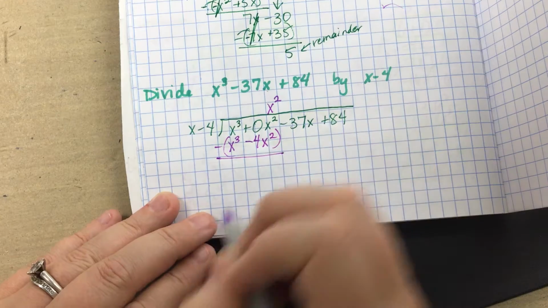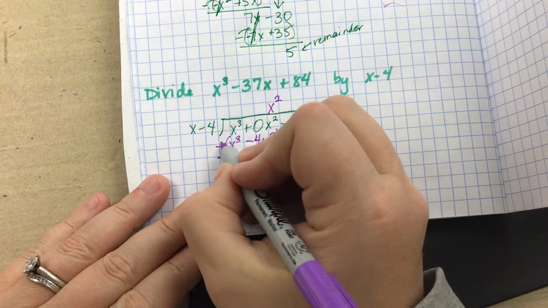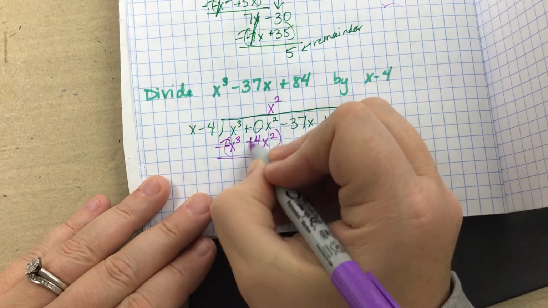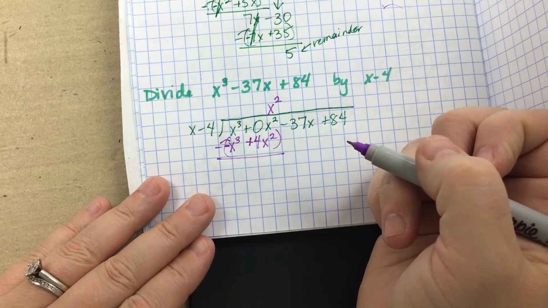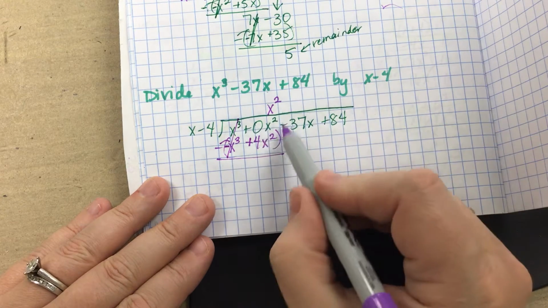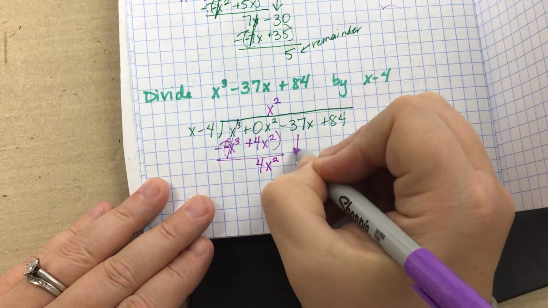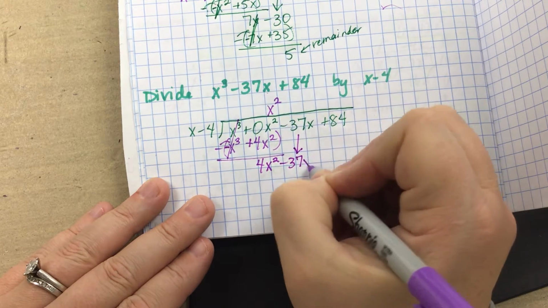And again, we're going to subtract. When we subtract, we need to distribute our negative. So that's going to make it a negative x cubed and a positive 4x squared. So your x cubes are going to cancel out. 0x squared plus 4x squared is a positive 4x squared. And again, we're going to bring down the negative 37x.